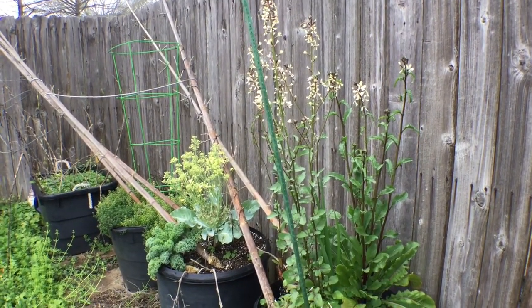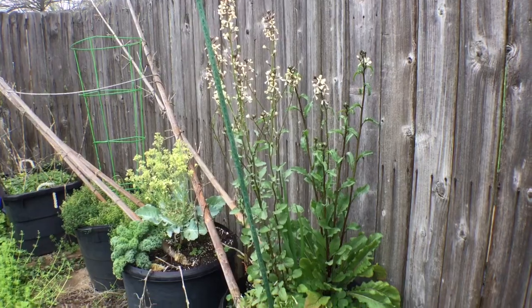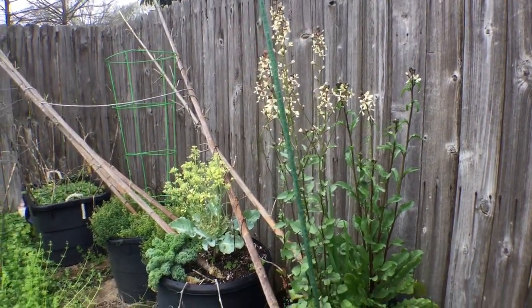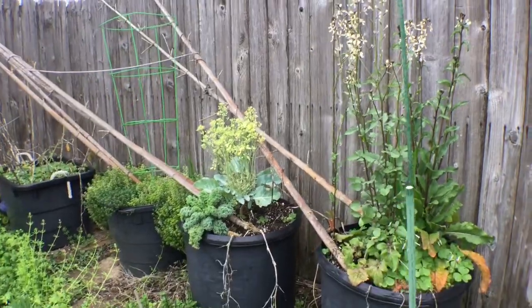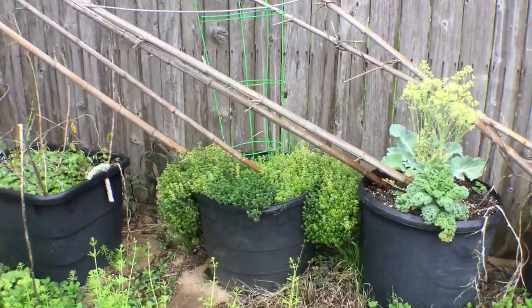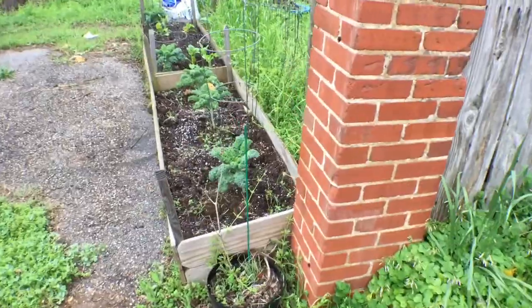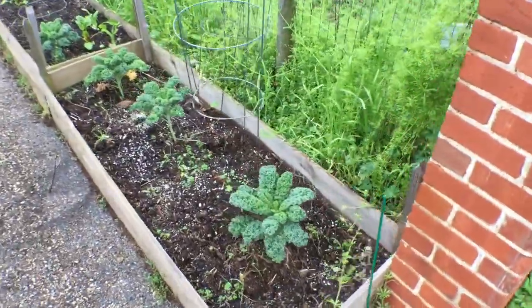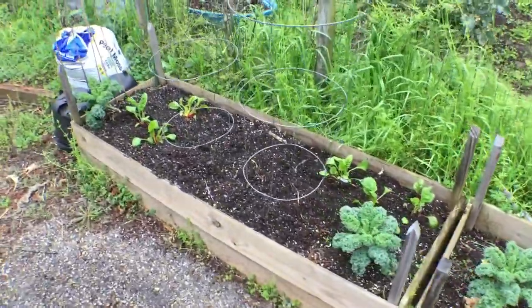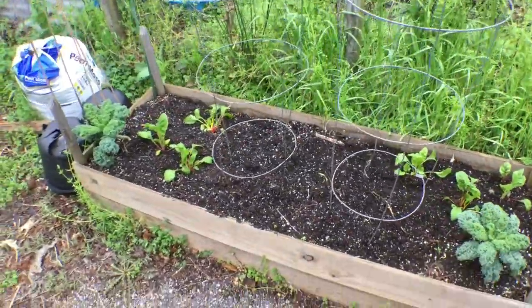Here's a few more things I let go to seed. This is some kind of lettuce or arugula or something like that. And that's a cauliflower that has gone to seed. Whole bunch of wonderful thyme. And then these are the beds I was talking about that are out in front of the garden.